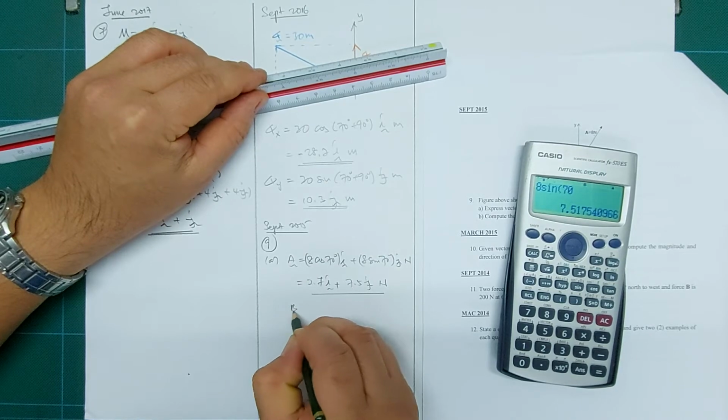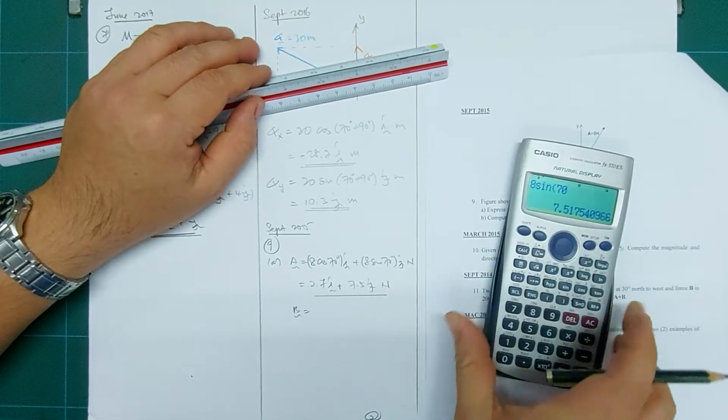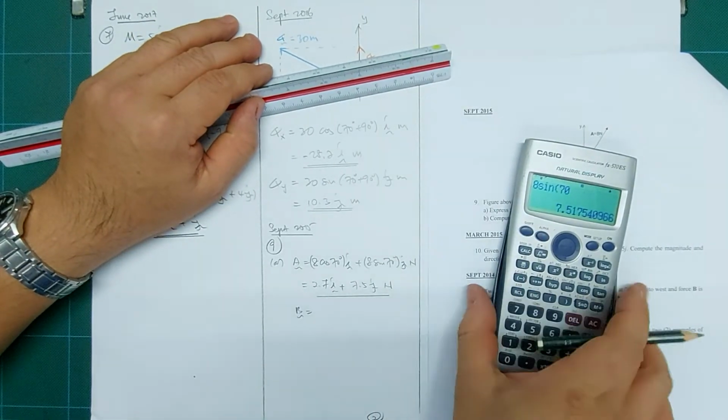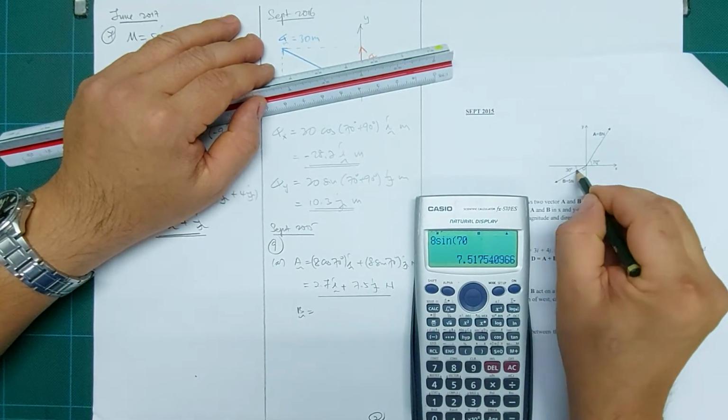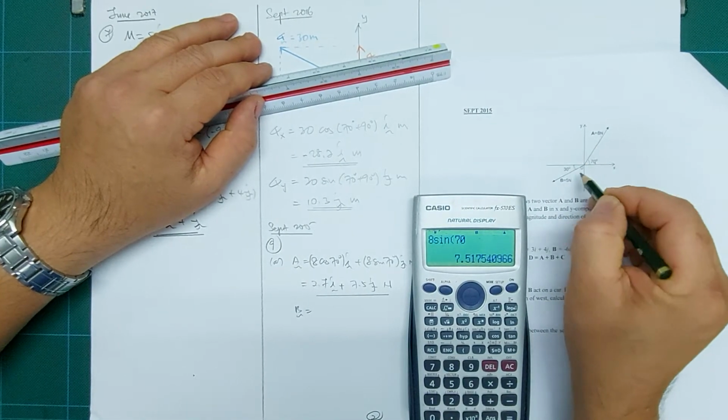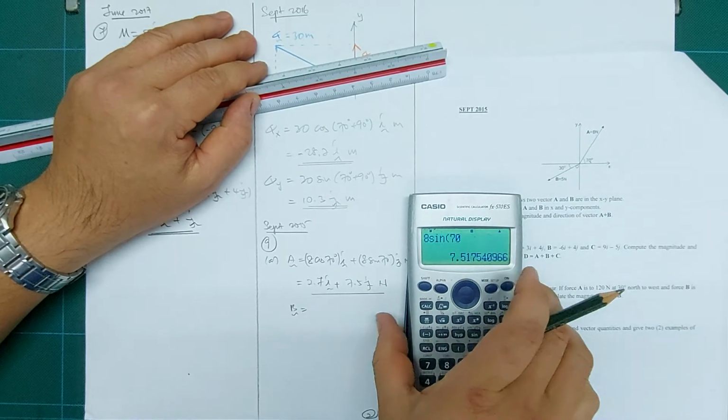Next is the B component. This one is at 30 degrees, so the angle measured from here is 180 plus 30, which is 210.